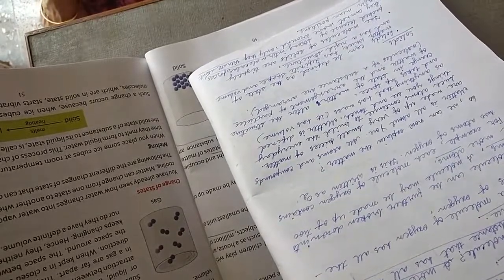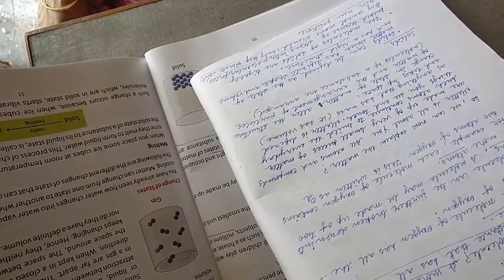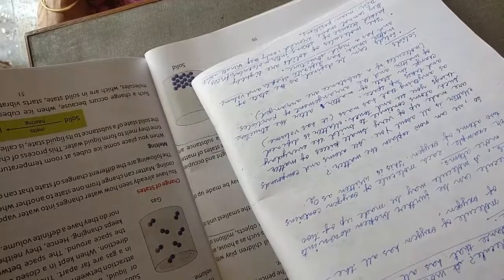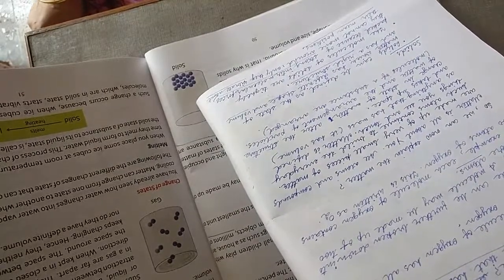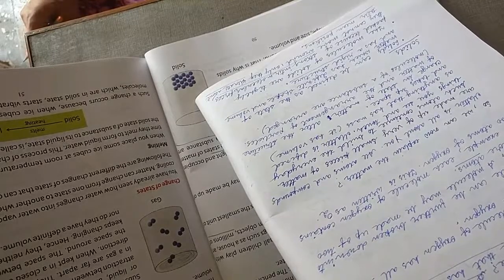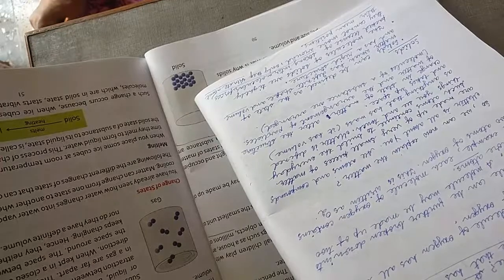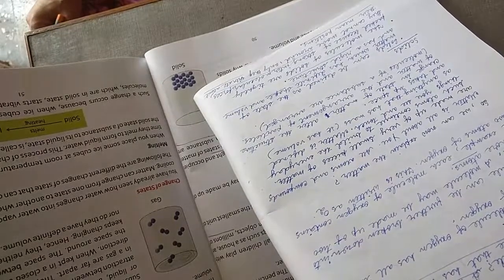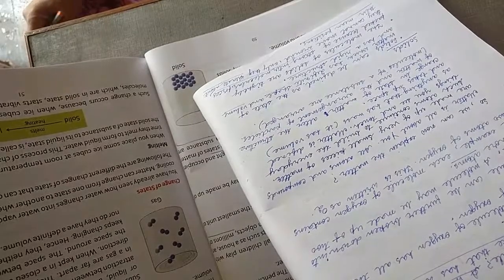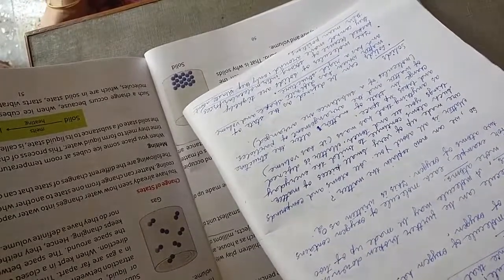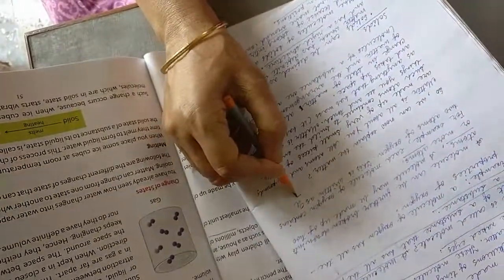So a molecule can be further broken into atoms. A molecule may be made up of two or more atoms. Suppose you see oxygen. A molecule of oxygen is a tiny particle of the oxygen gas. Then again, if you break it down, you will get two atoms of oxygen combined together to form one molecule of oxygen. Always it is written as O2.